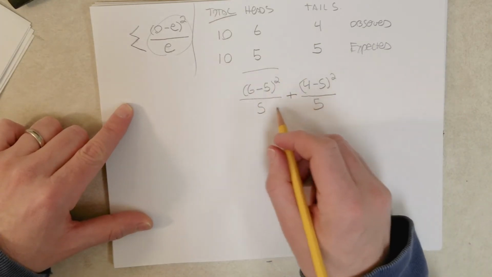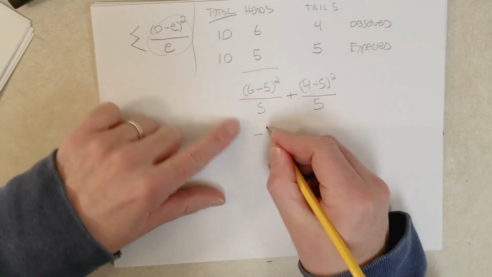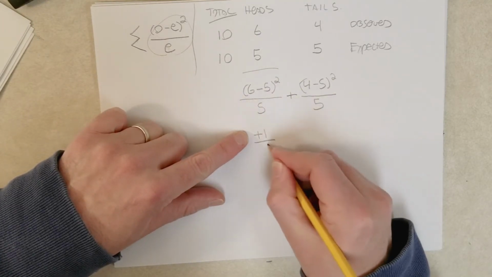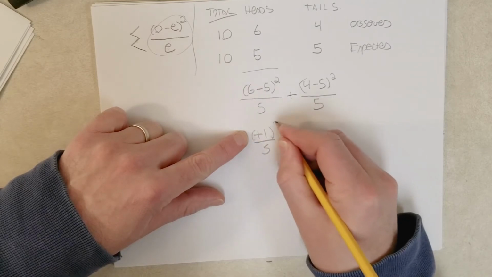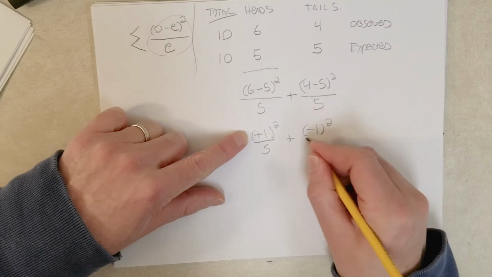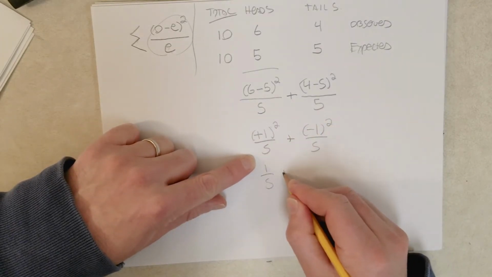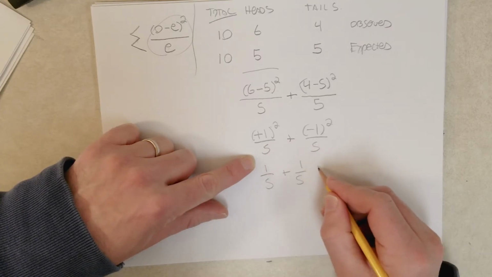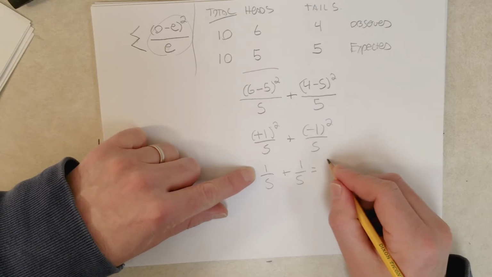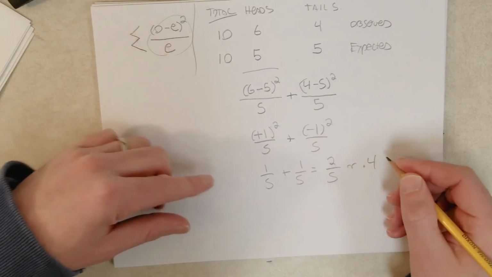Let me just do some basic arithmetic here. This is going to be plus 1 squared over 5 plus minus 1 squared over 5. So 1/5 plus 1/5 equals 2 over 5, or 0.4.